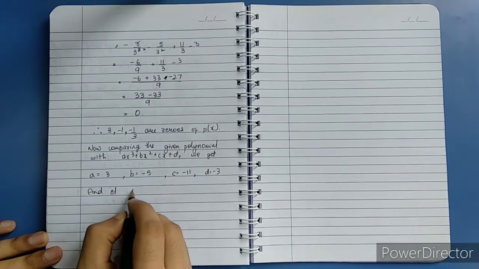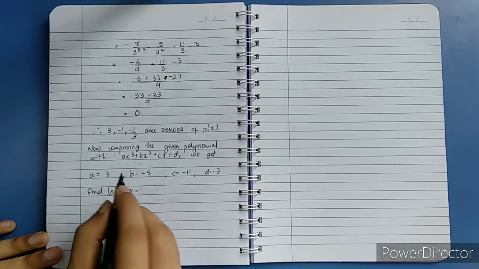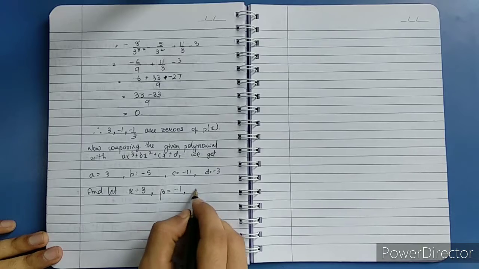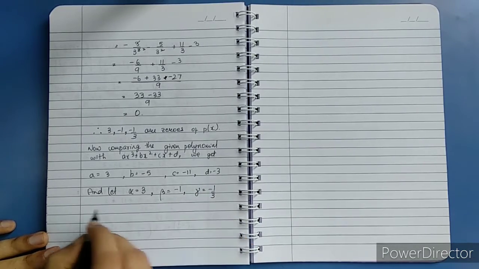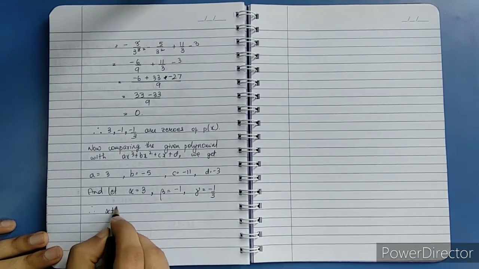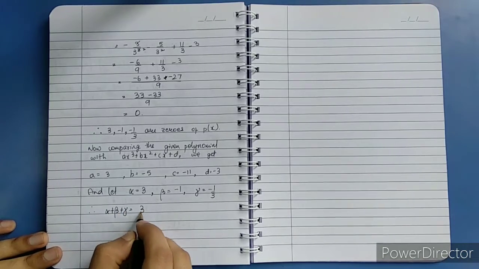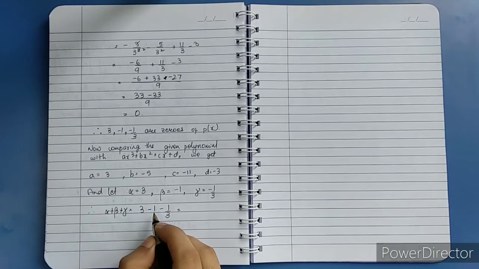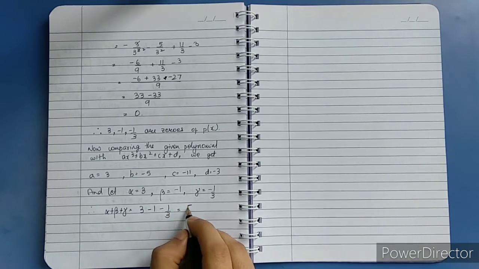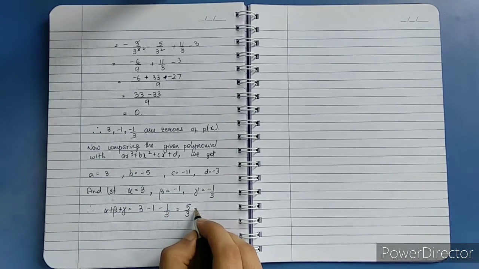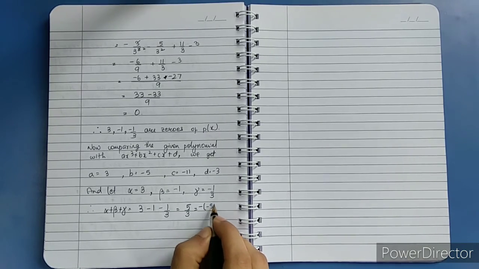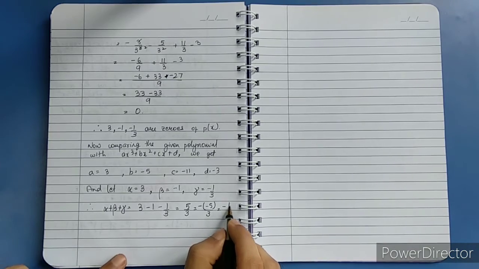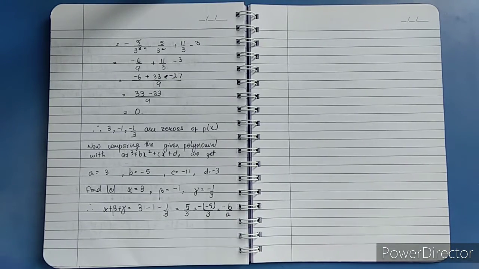Let us take the zeros as alpha, beta and gamma. Alpha is 3, beta is minus 1 and gamma is minus 1 by 3. So therefore alpha plus beta plus gamma is 3 minus 1 minus 1 by 3, that is equals to 3 minus 1 is 2, 2 minus 1 by 3 is 5 by 3, which we can write as minus of minus 5 by 3, since we need to show it as minus of b by a.